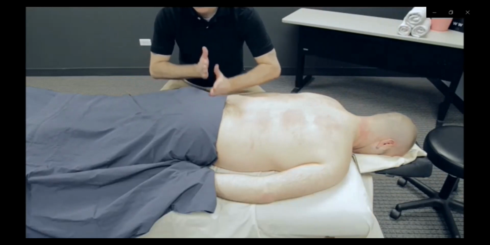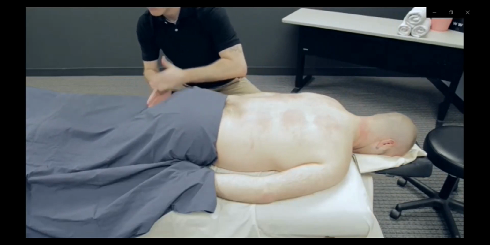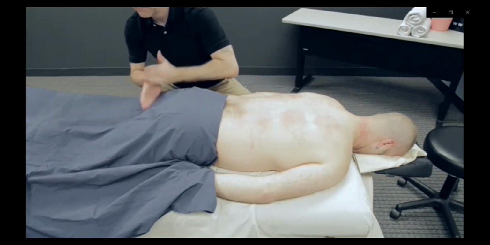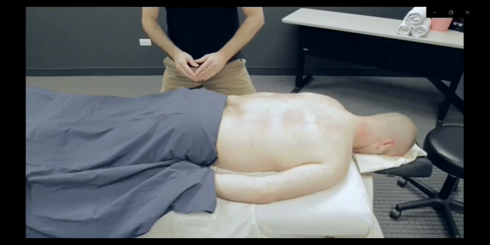I can also do the ulnar hacking technique into the lower extremity. I can do the technique into the glutes and into the hamstrings as well. Very effective if you're looking to stimulate those muscles.